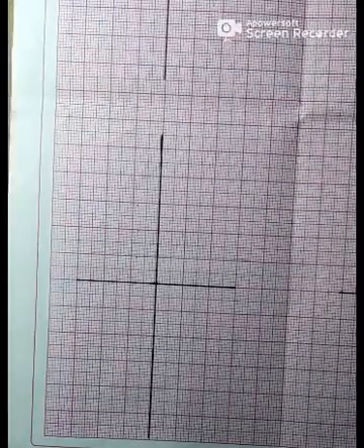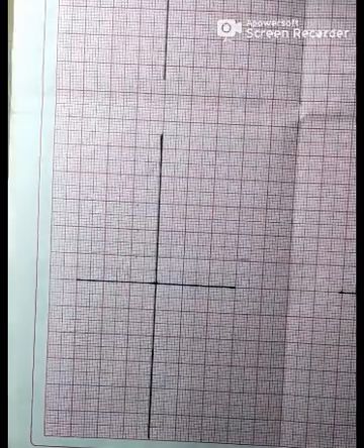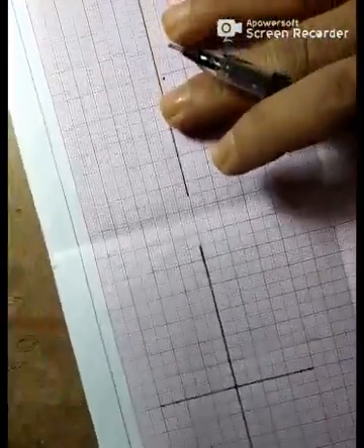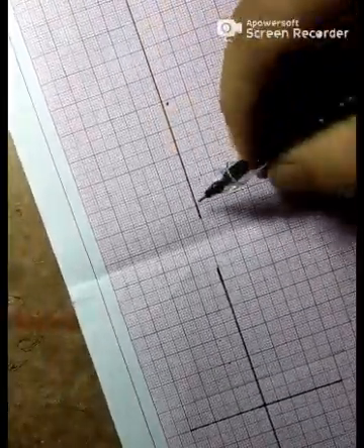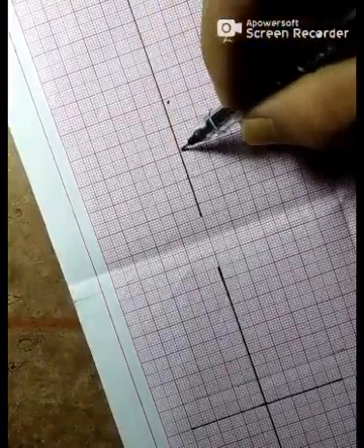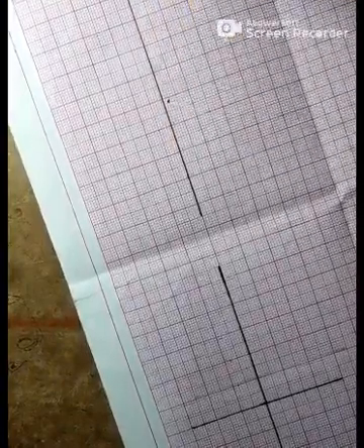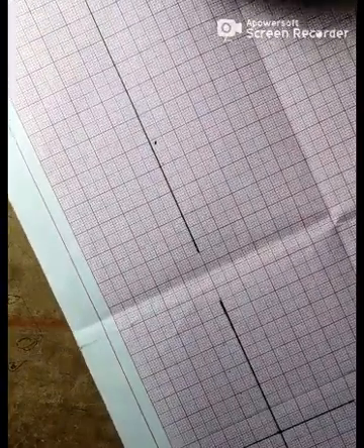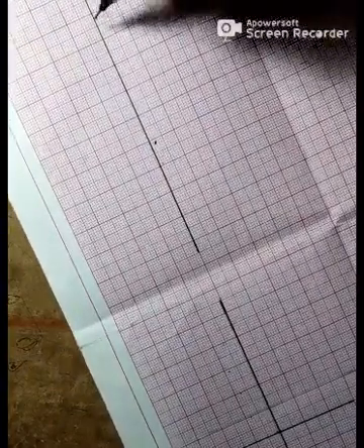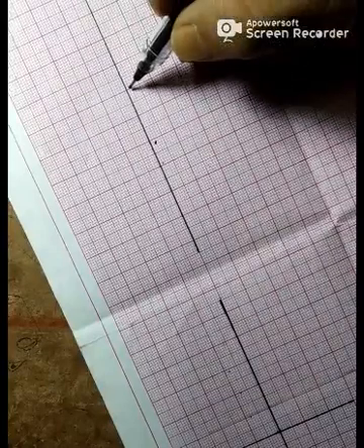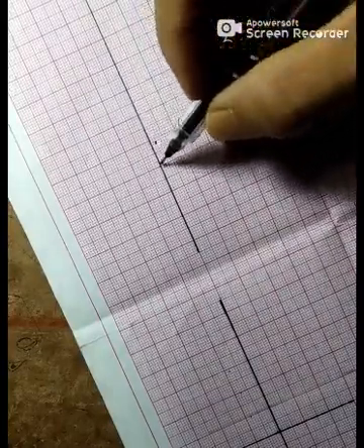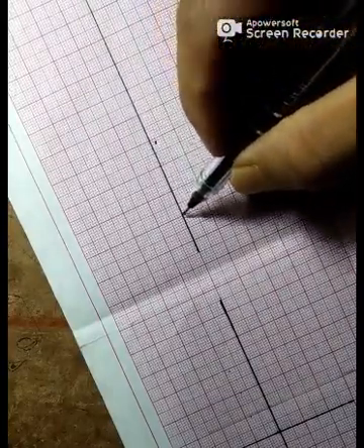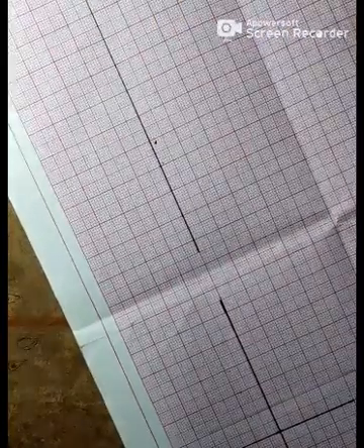So here also you should start with 6, right? You have to count 1, 2, 3, 4, 5, from the right side onwards. Okay, so 1, 2, 3, 4, 5, 6, 7, 8, 9, 10, 11. 11 means 5.